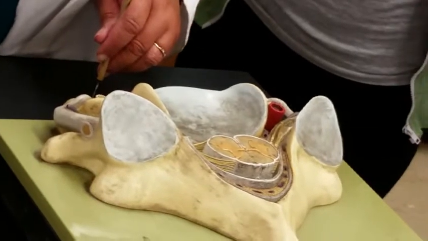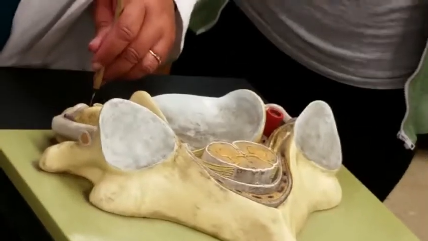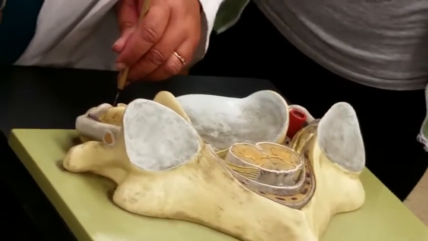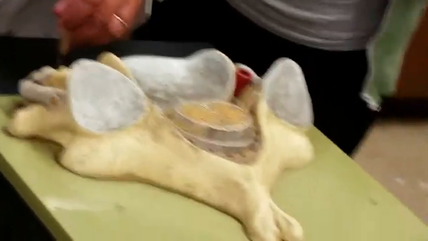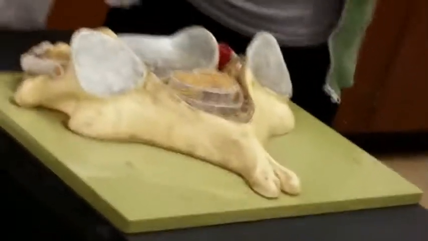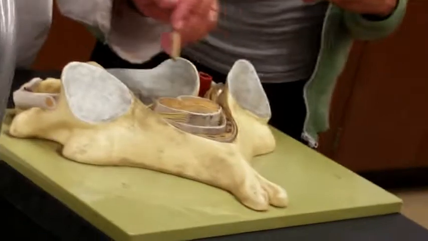Okay, so now we're done with that, and let's now talk about the nerves. Oh, there's something else that is supposed to be on here that I have to add on. So the nerves that leave the spinal cord.